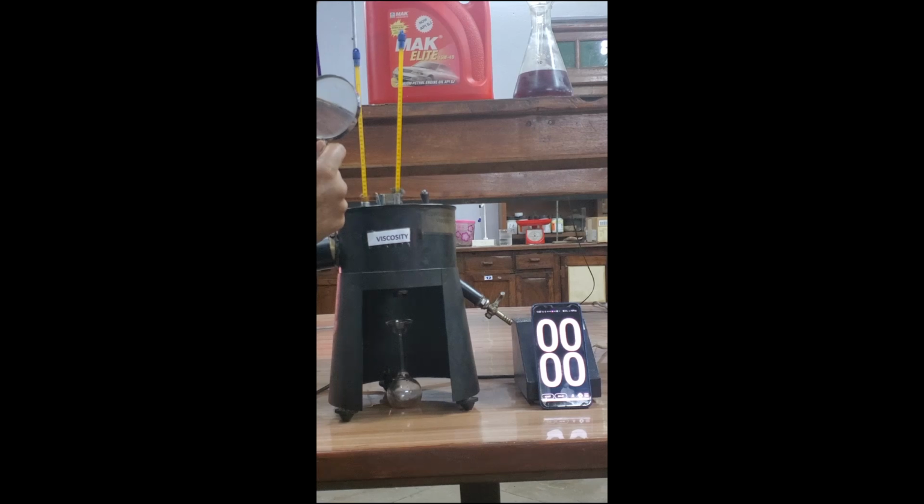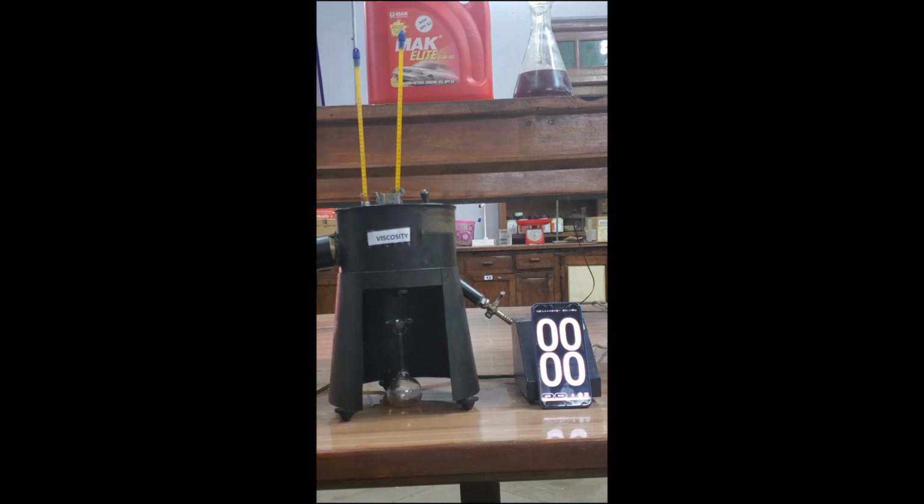Now the temperature is 47 degrees centigrade, the temperature of the oil. At this 47 degrees temperature, now we are going to check the viscosity of this 40 oil. Start.